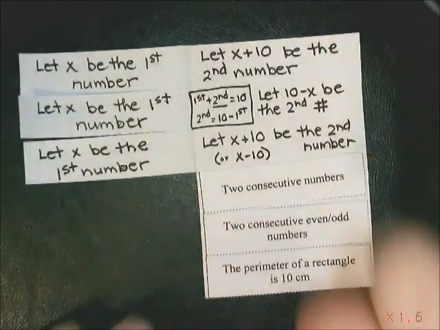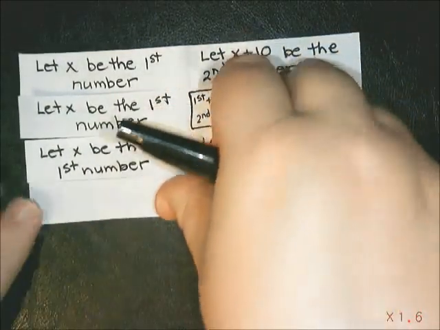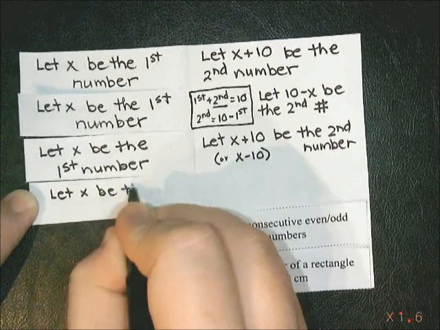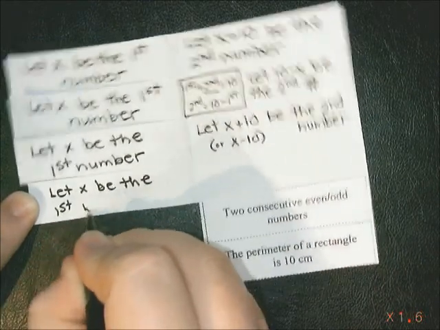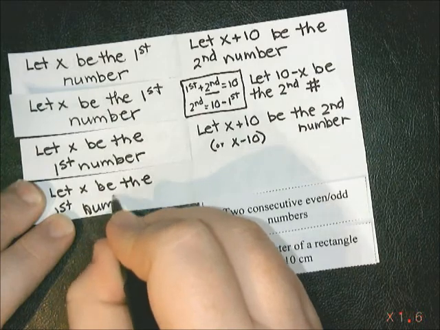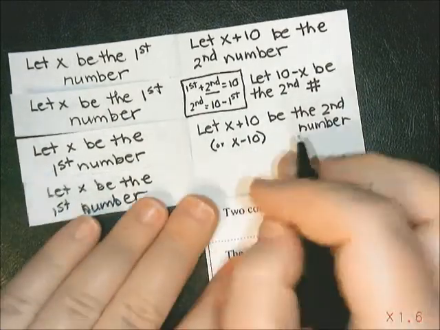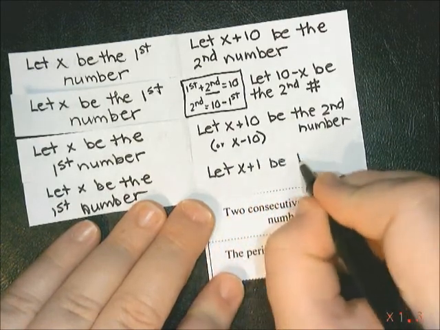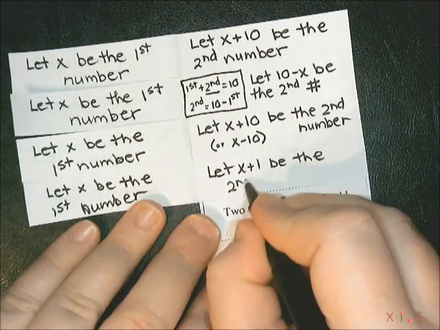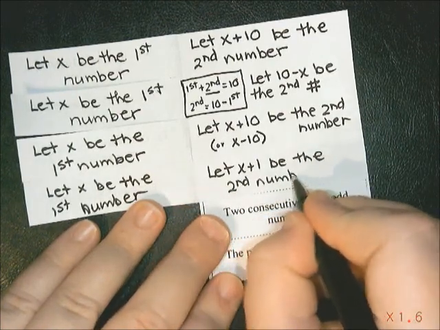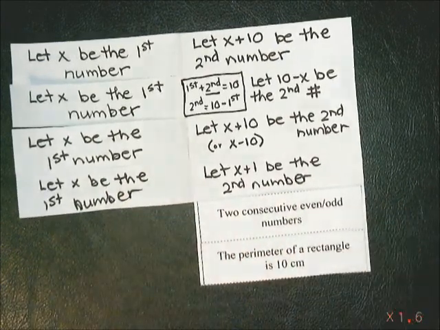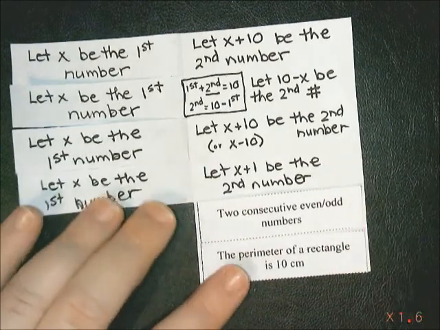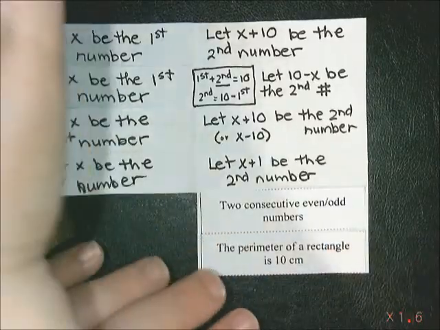So here, for my 2 consecutive numbers, I'm going to let x be the first number. And then I'm going to let x plus 1 be the second number. You could also do x minus 1, that would be 1 digit apart, but consecutive numbers should all be 1 digit apart.